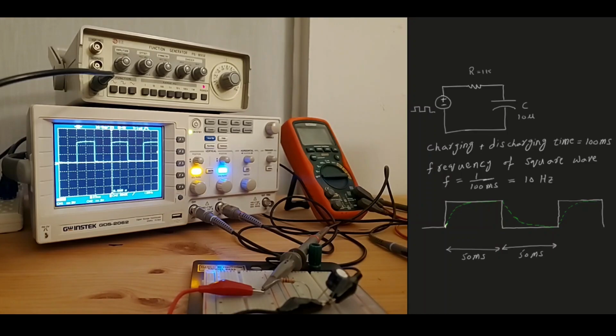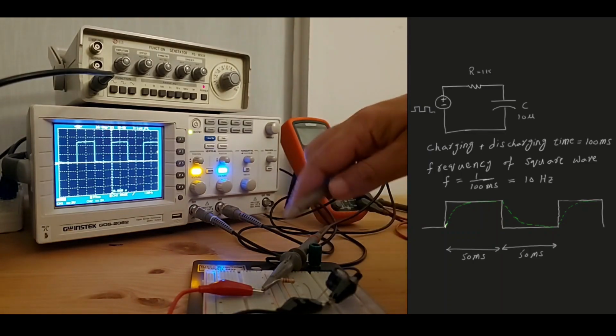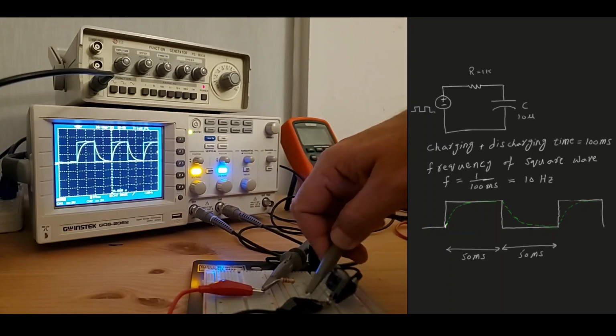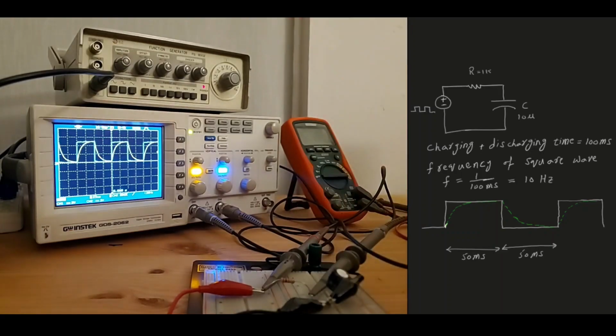Now I want to see the voltage across the capacitor. For that, I will have to use a second probe of the oscilloscope. So now I have connected the second probe of the scope, which is the yellow curve on the oscilloscope. And you can see that the voltage across the capacitor changes slowly. It cannot change abruptly, as we discussed in the previous lecture. So the voltage across the capacitor changes slowly as a function of time.